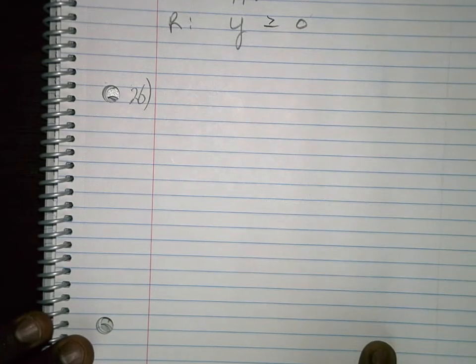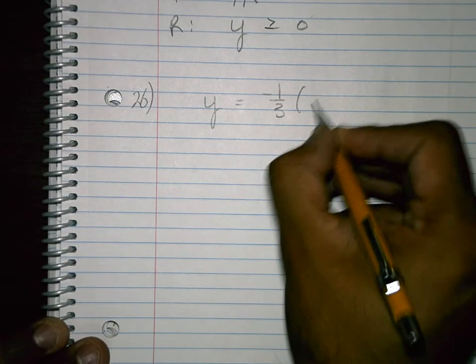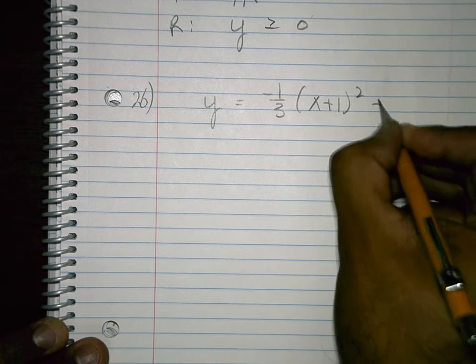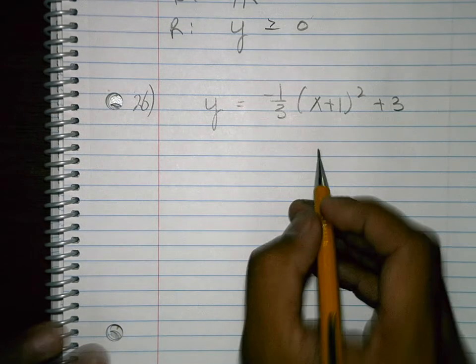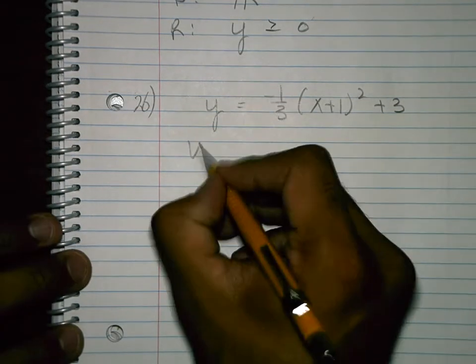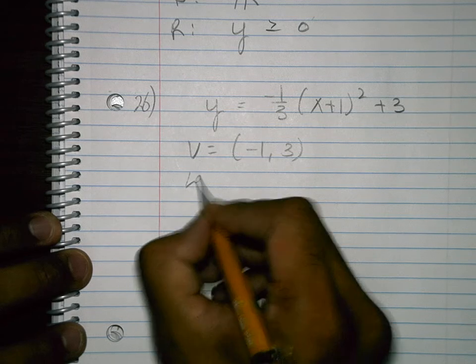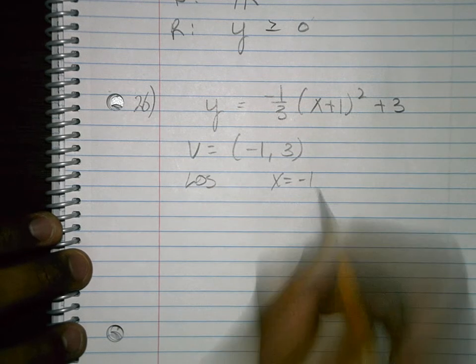26. Y equals negative 1/3 (x plus 1) squared plus 3. We'll go ahead and say that we're looking at, for a vertex, negative 1, 3. A line of symmetry, x equals negative 1.